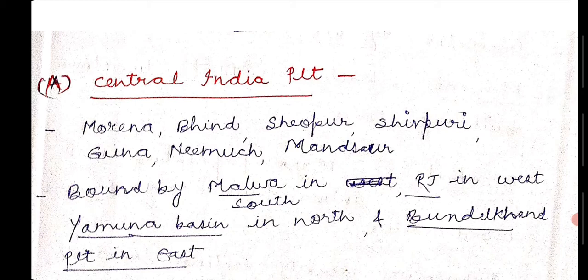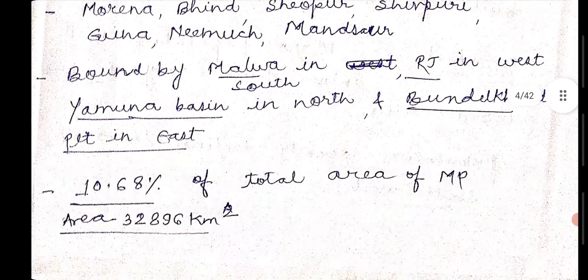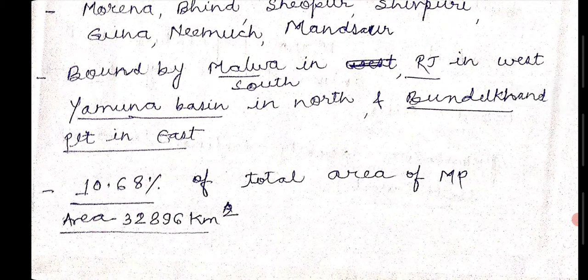So this is again revision. In Central India Plateau, the regions covered are Morena, Bhind, Shivpuri, Guna, Neemuch, Mandsaur. It is bounded by Malwa in south, Rajasthan in west, Yamuna Basin in north, and Bundelkhand Plateau in east. It covers 10.68% of the total area of Madhya Pradesh.